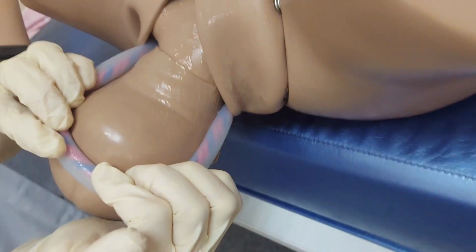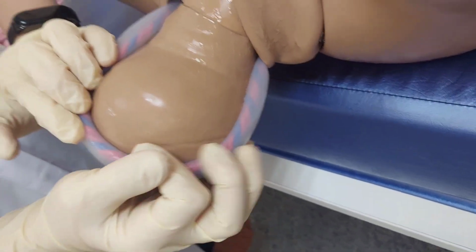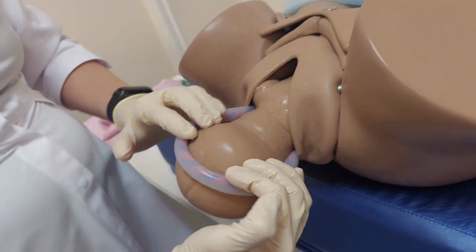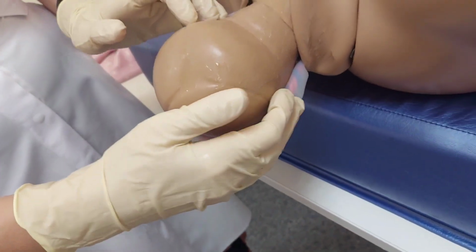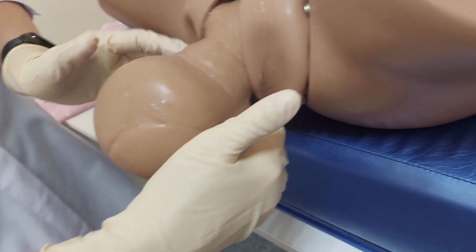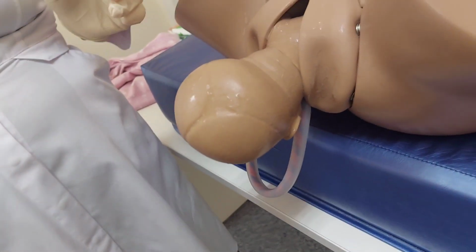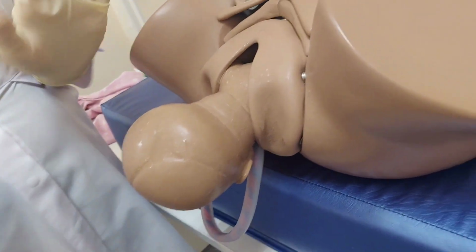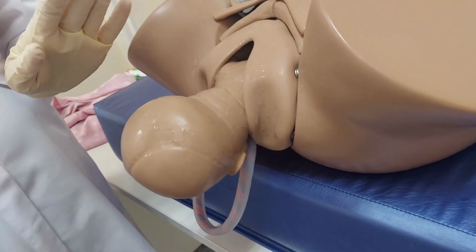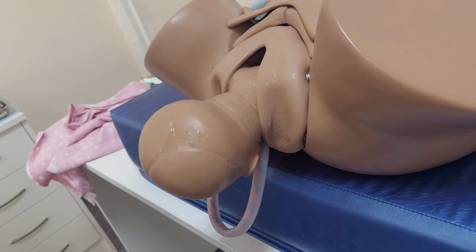And just removing the umbilical cord from the fetal head. Four fingers of every hand, slowly, gently, you have a lot of time. So, removing the loop from the fetal head. That's all. Then you will say, I'm waiting for spontaneous rotation. Better to keep your hands out.